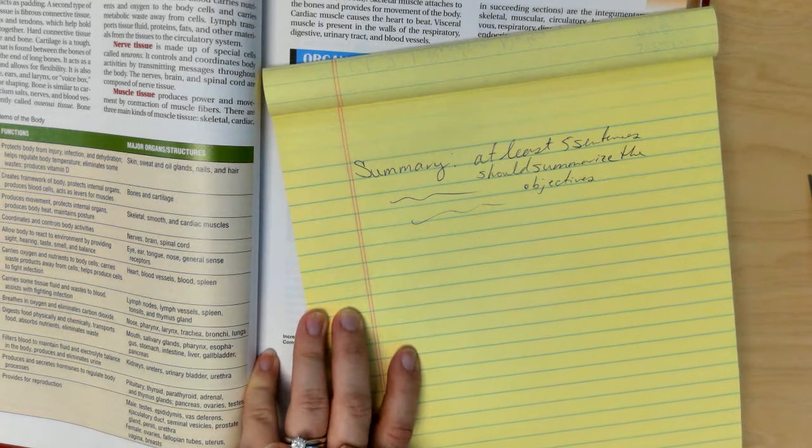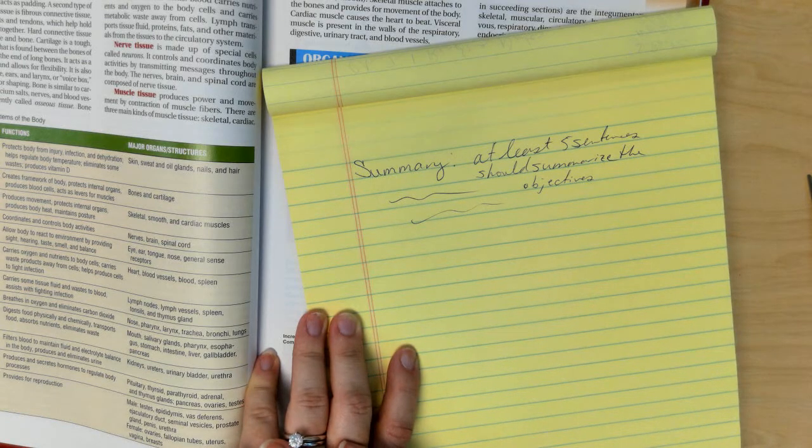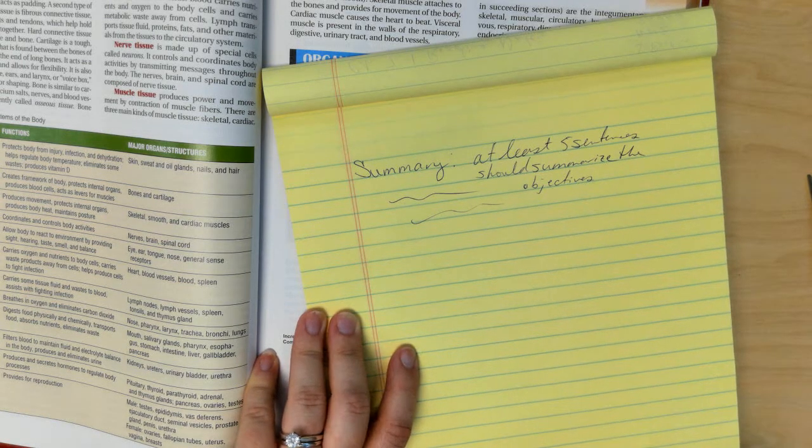Okay. And after that, if it were a different chapter, I would have you go through and answer or review questions. But for this chapter, you're not going to have to do that in your reading notes. So that would be the end of your reading notes.